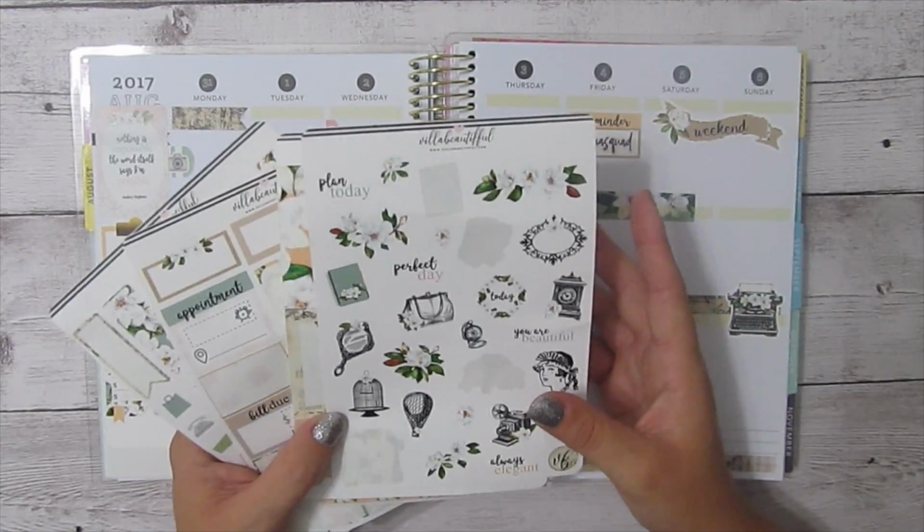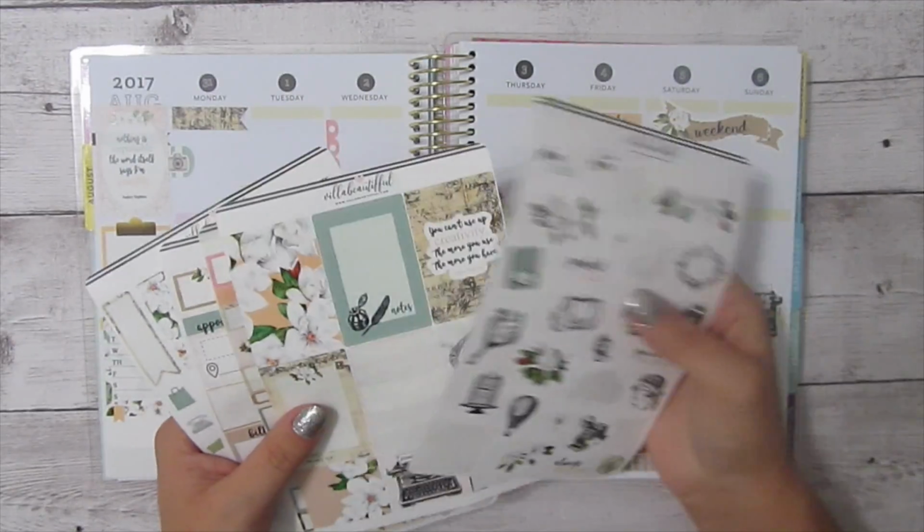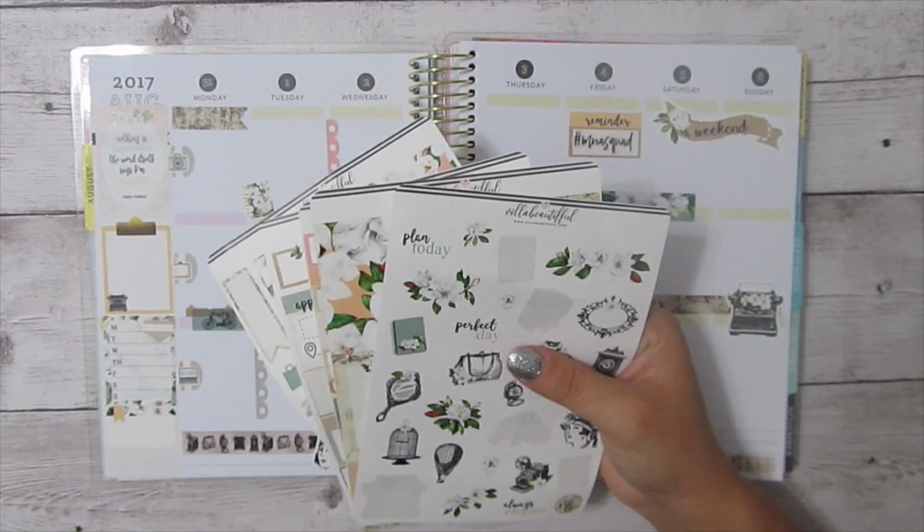I could still do a full layout with white space in my daily planner as well with this kit, which I probably will because these full boxes are so cute.